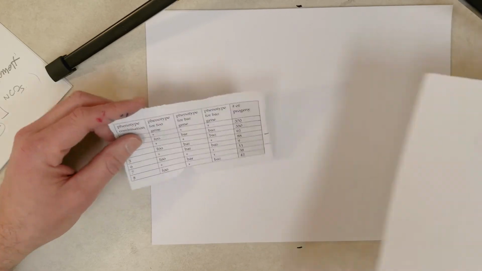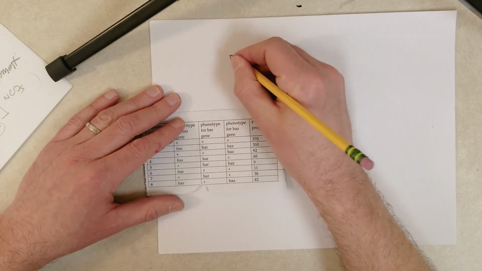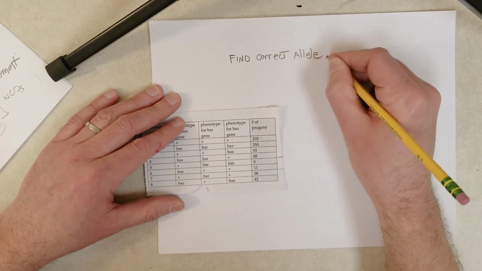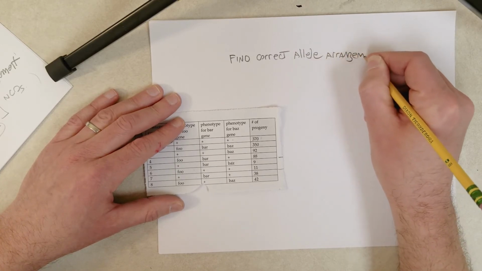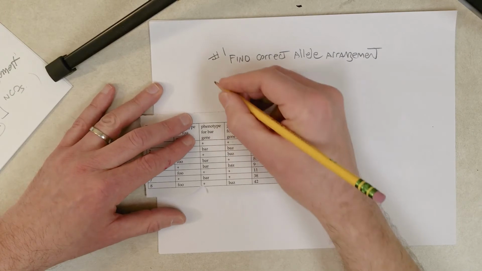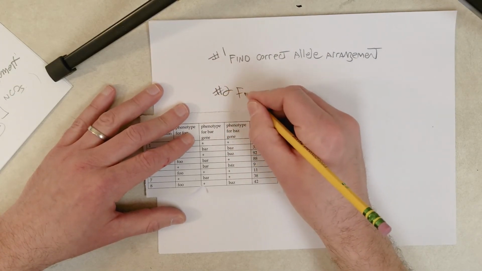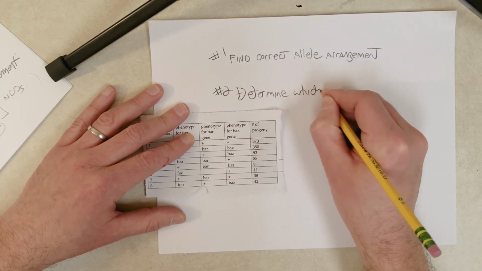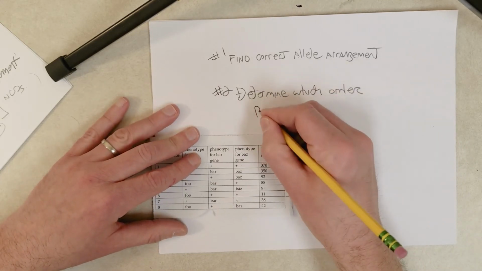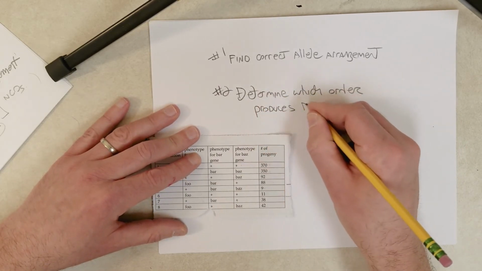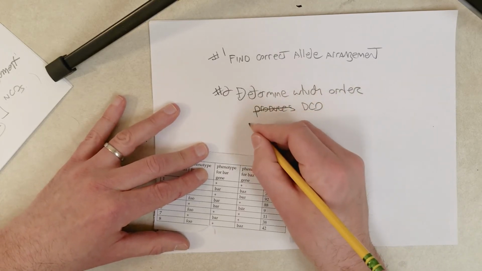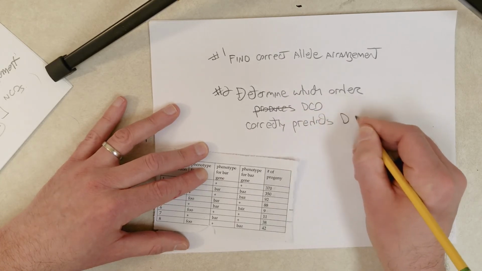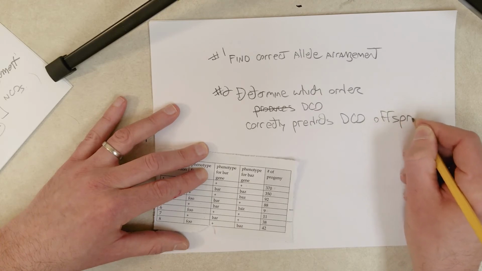I think that's the shortcut method. So what is the shortcut method? Find the correct allele arrangement in the heterozygous parent, and then determine which order correctly predicts the DCO offspring.